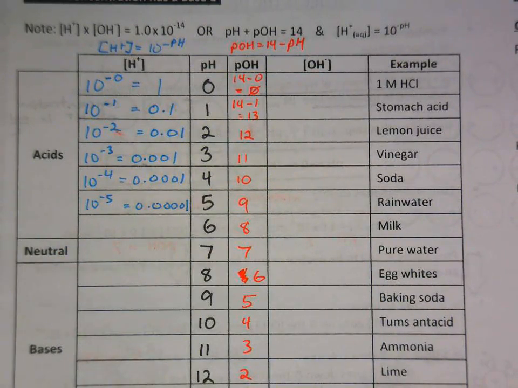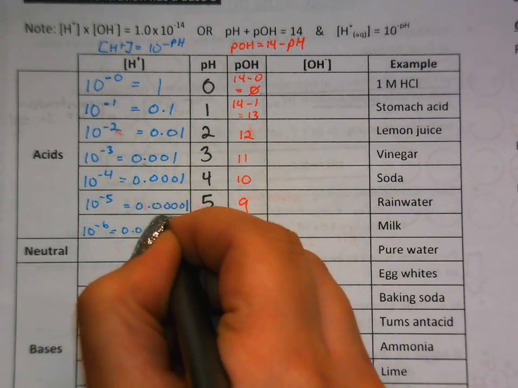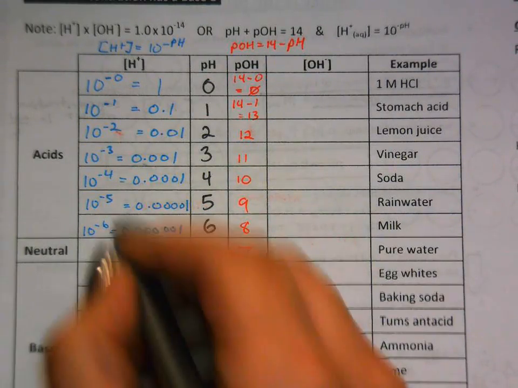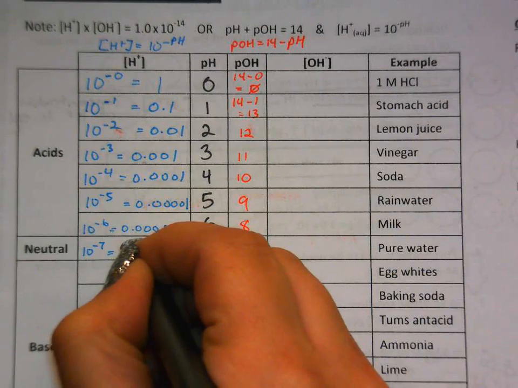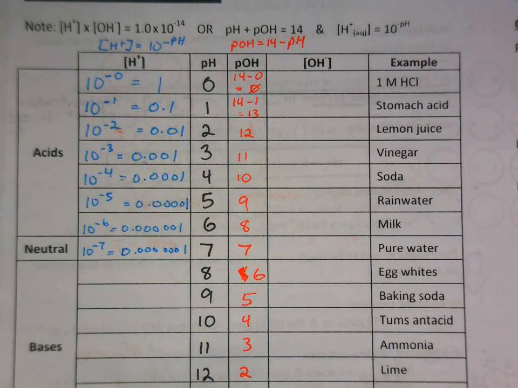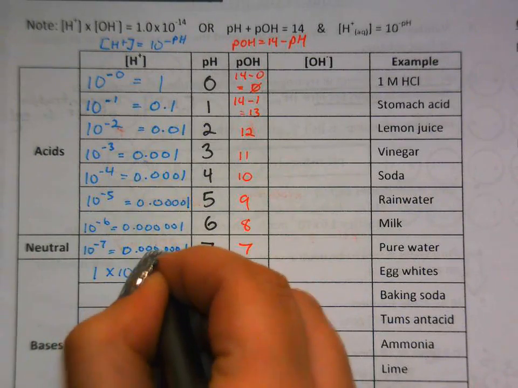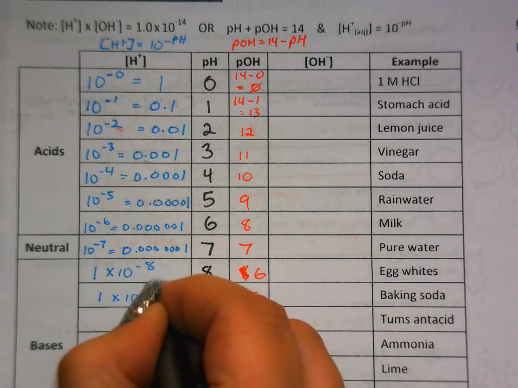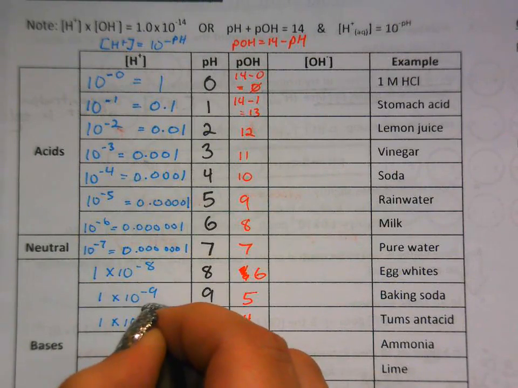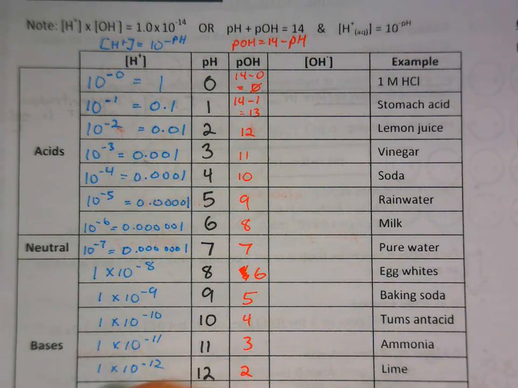And I'm starting to run out of room. Maybe I can do 6. Okay, 10 to the negative 6. 10 to the negative 7. I give up. I'm going to start using scientific notation. 1 times 10 to the negative 8. And the last one to negative 14.